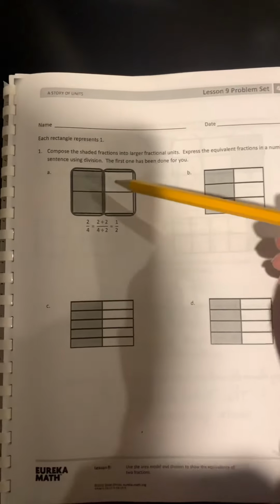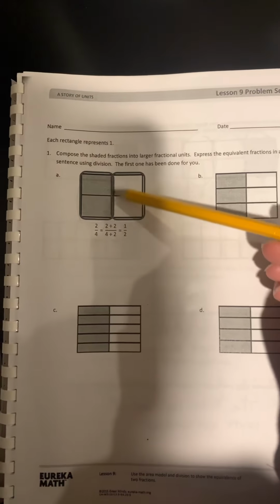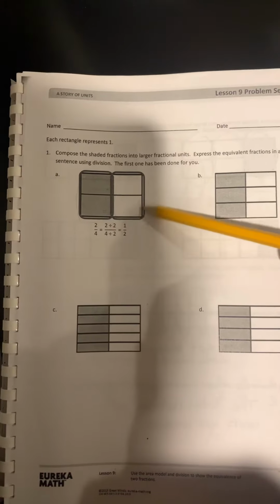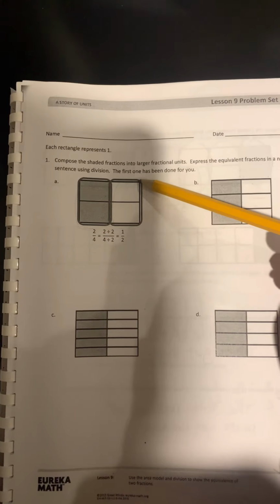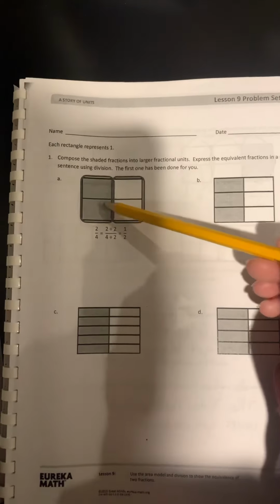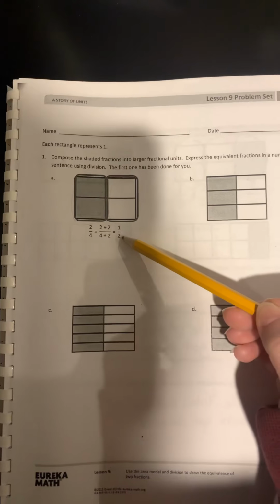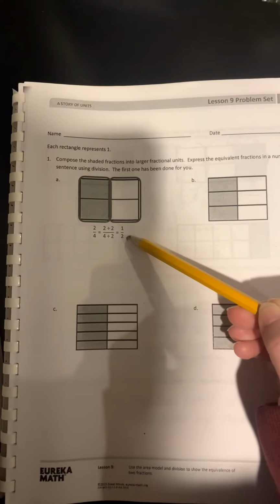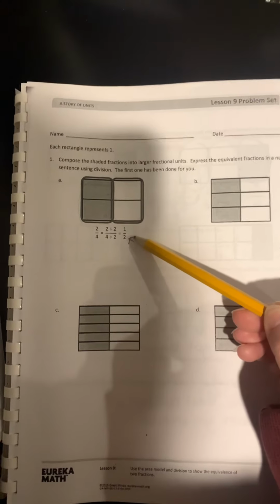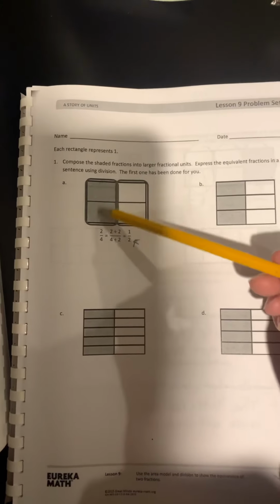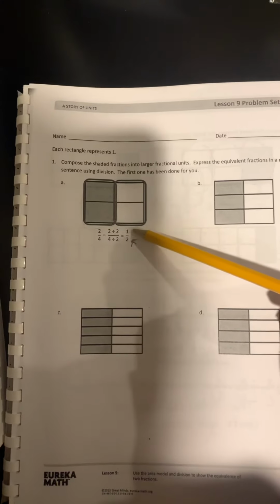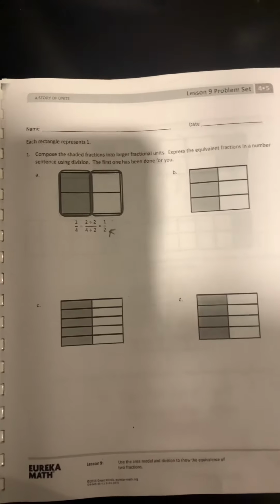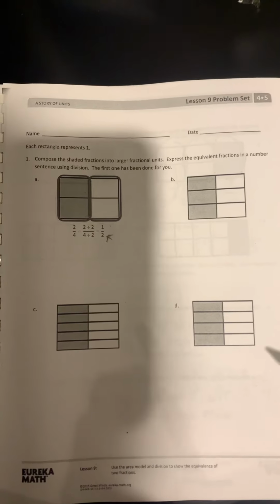So when I do that, I have a group of 2 right here, and I have a group of 2 right here. Now, how many groups of 2 do you have? You have 2 groups of 2. That's where that 2 comes from, that denominator. How many parts in your whole? How many groups in your whole? And now the shaded part is 1 group shaded out of 2. So that's what that means.